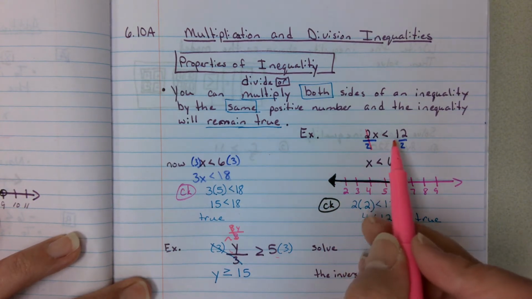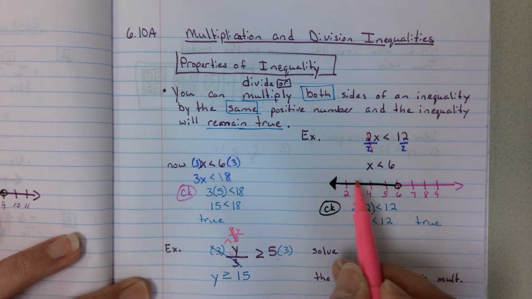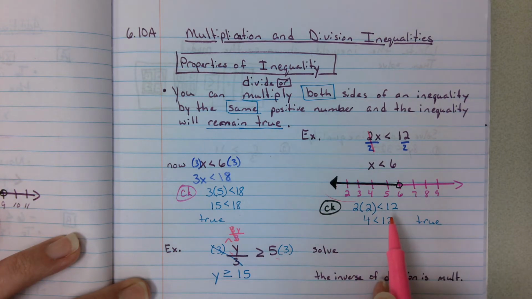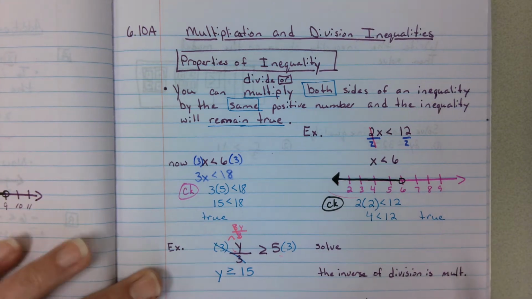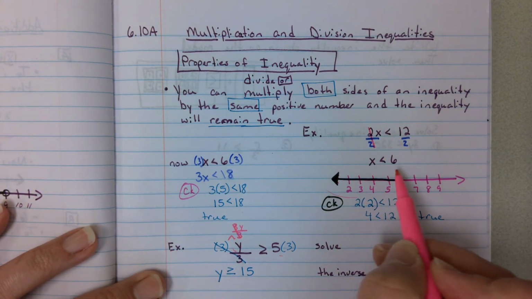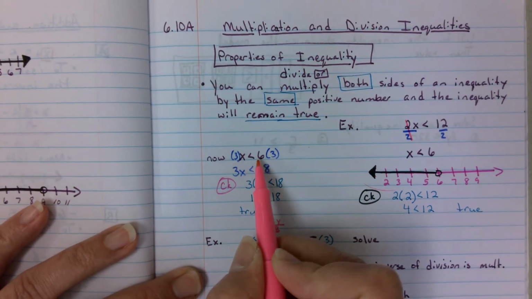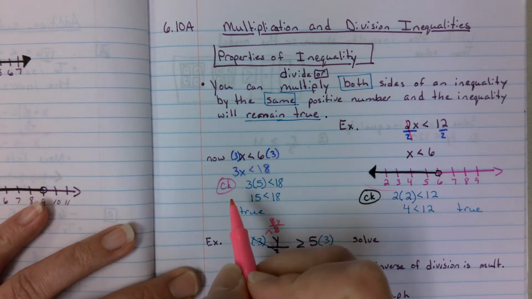To check it, I'm going to take my original inequality, input one of these values, and I chose 2. 2 times 2 is less than 12. 2 times 2 is 4. 4 is less than 12. That is true. Okay. I took the same inequality that I solved, and then I'm going to multiply over here. So I took this x is less than 6, and I multiplied both sides by 3.